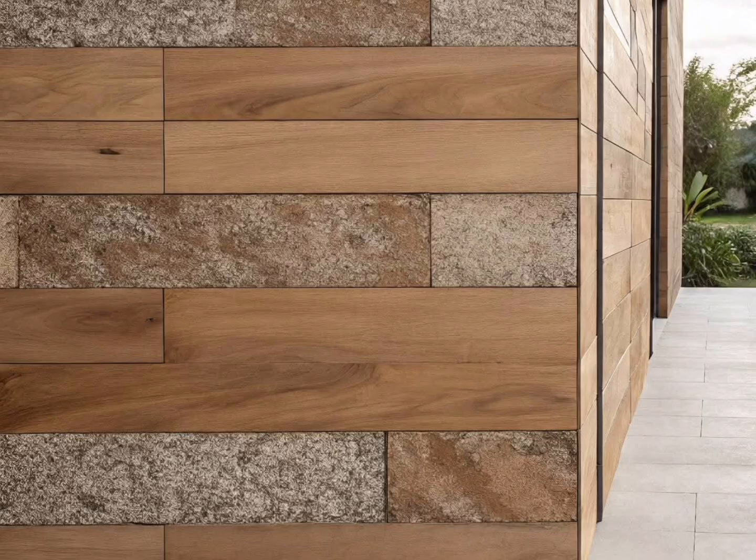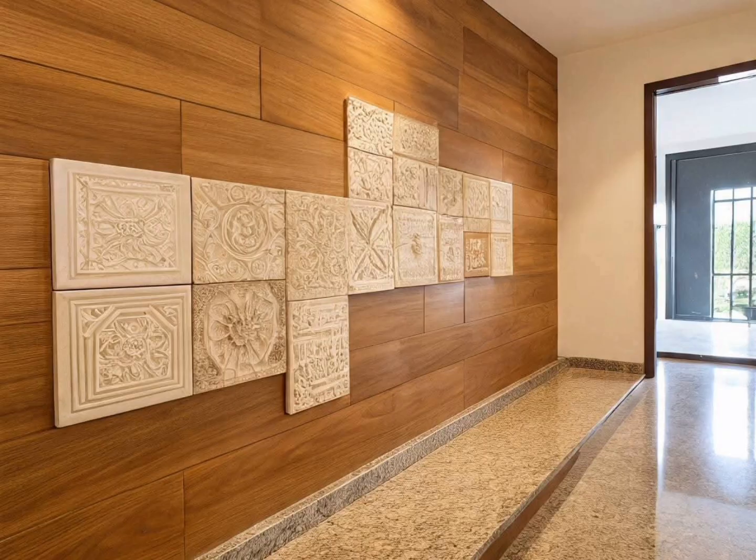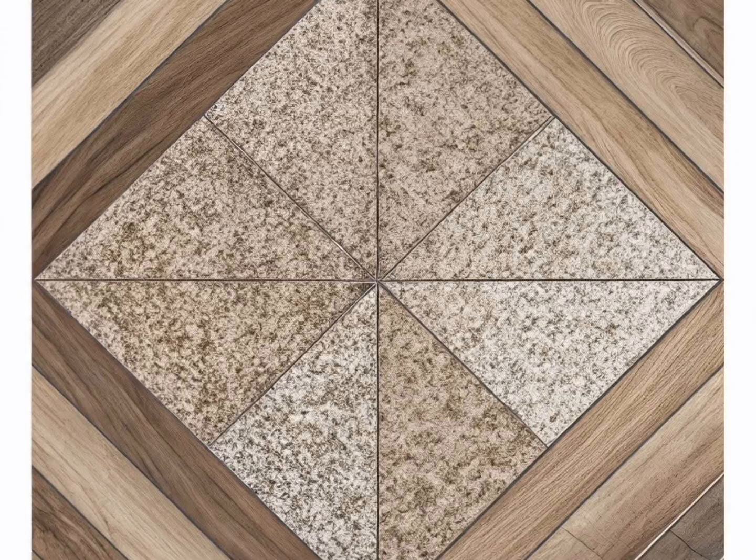Wall designing with tile. Tile wall designing is a versatile and creative way to add visual interest to a room. Here are some ideas and benefits to consider. Types of tile. Ceramic tile. Durable and easy to clean.